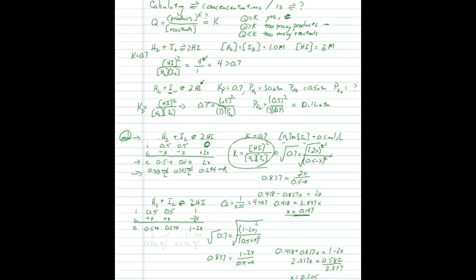You got to plug it back in up here. This would make this 0.705 moles per liter for both of those. And double that is 0.410. So 1 minus 0.410 is 0.590 moles per liter. So that concludes this lesson on calculating equilibrium concentrations the easy way.